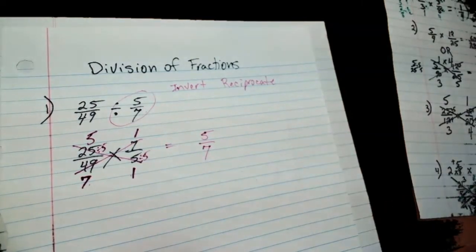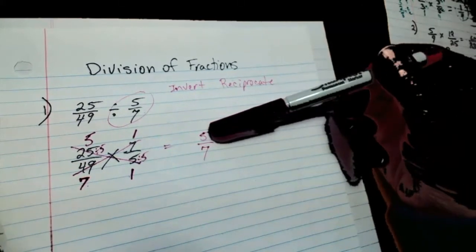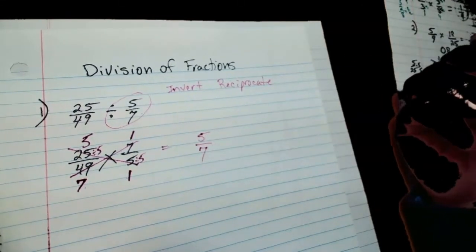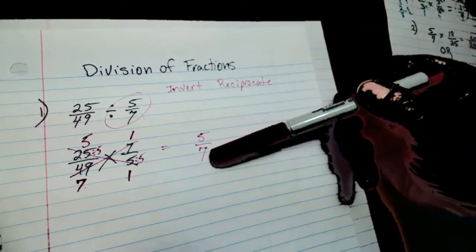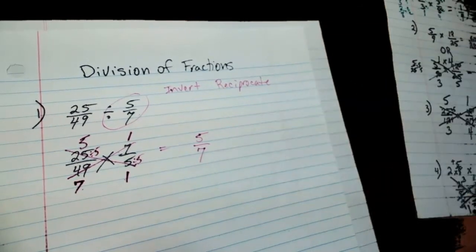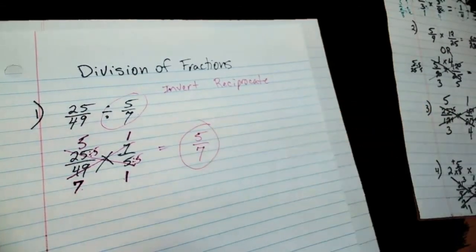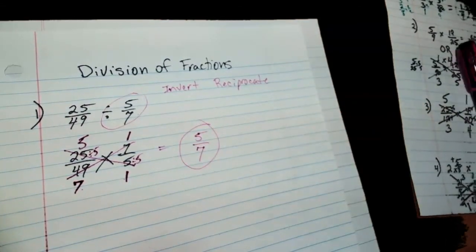I look at my 5/7. 5 will go into 5, but it won't go into 7 evenly. The only thing going into 7 is 7, and that won't go into 5 evenly. So it is reduced. My final answer is 5/7.